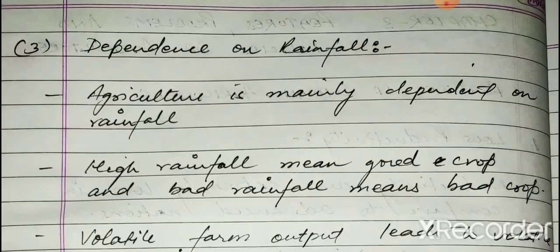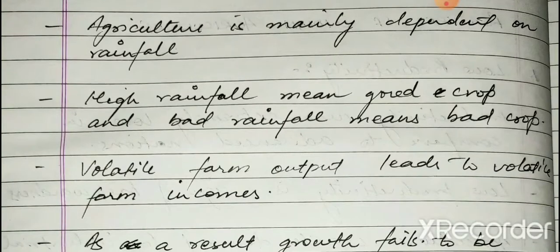If the rainfall was good, then the crop production was also good, and if the rainfall was bad, meaning there was no rainfall, then the crop production was also very bad, and productivity was almost negligible. Productivity was already too low, and even that much productivity could not grow because of less rainfall.